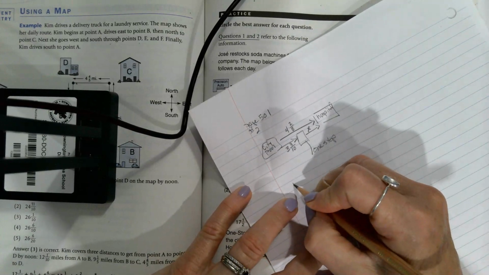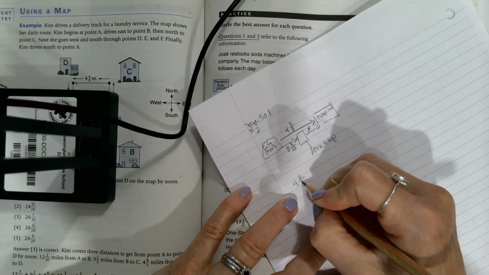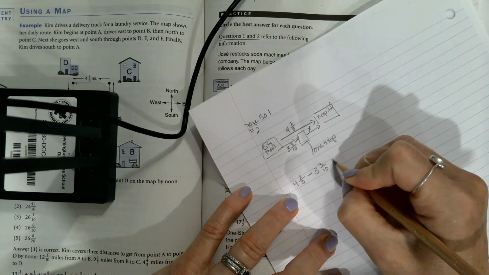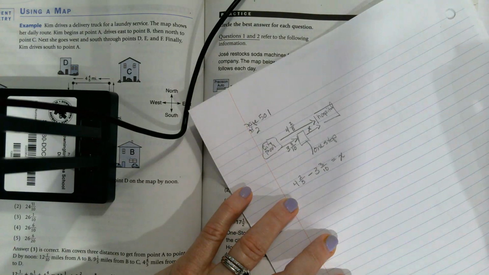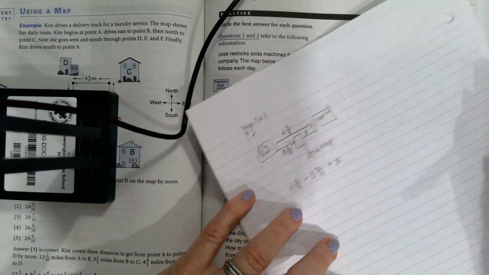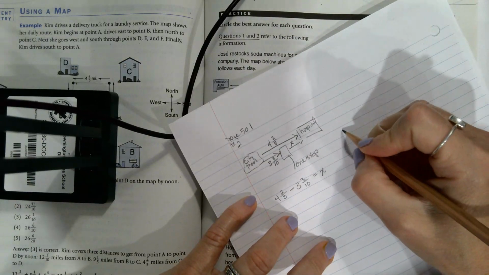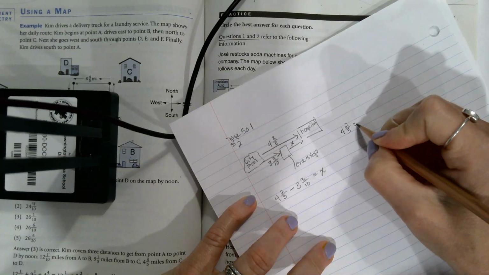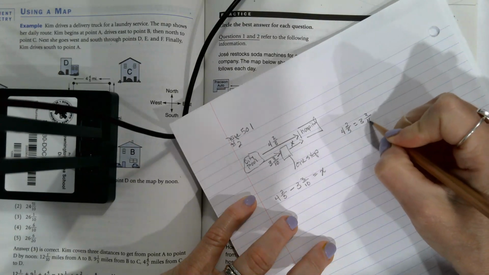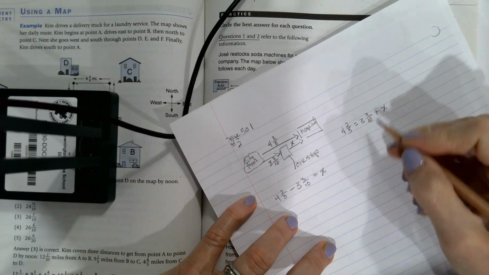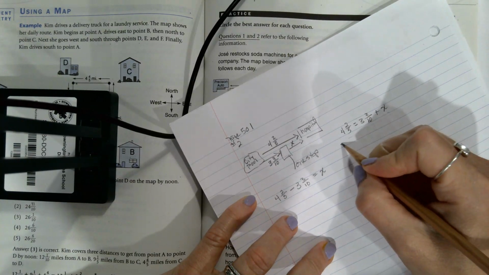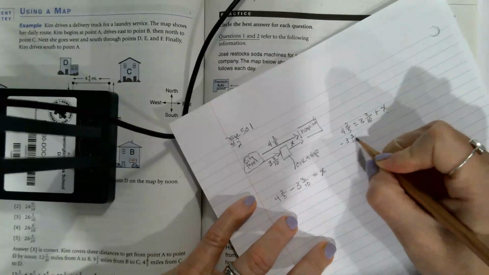You could say 4 2/5 minus the 3 3/10 is going to be equal to x, that distance that we're looking for. Another way to look at it is 4 2/5, this total distance, is equal to 3 3/10 plus x. If you solve this equation for x, you would have to subtract 3 3/10 from each side.